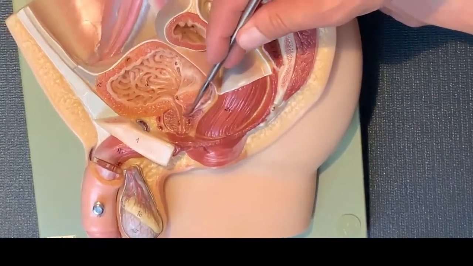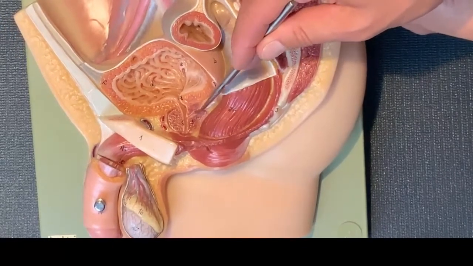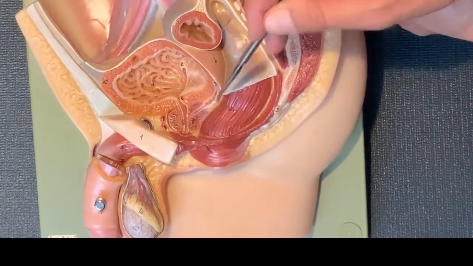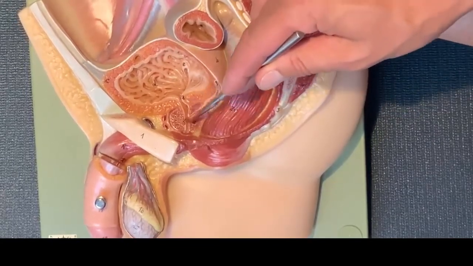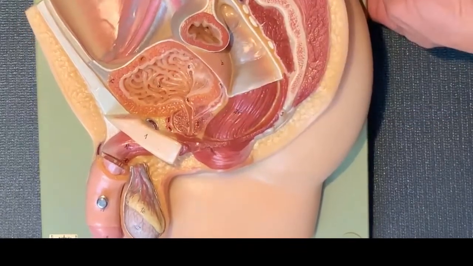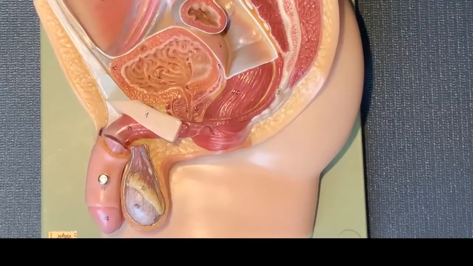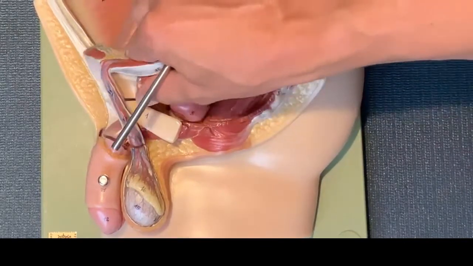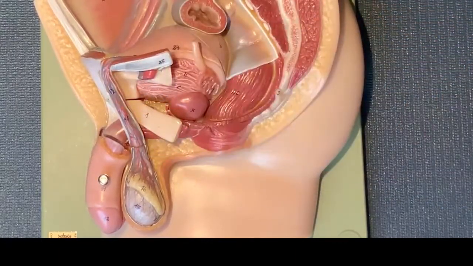If you notice, the prostate gland is receiving fluid from the vas deferens, viable sperm, through the ejaculatory duct, as well as allowing urine to pass through via the urethra. Spermatic cord I've identified already. So this is the spermatic cord here.